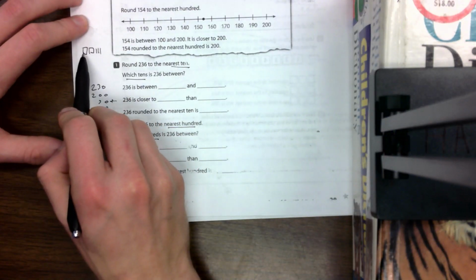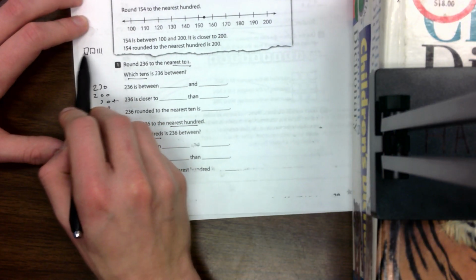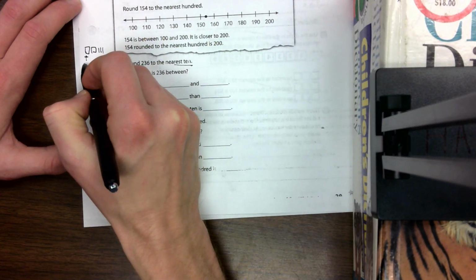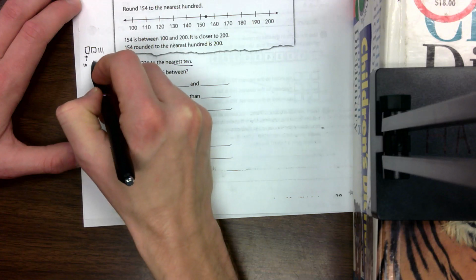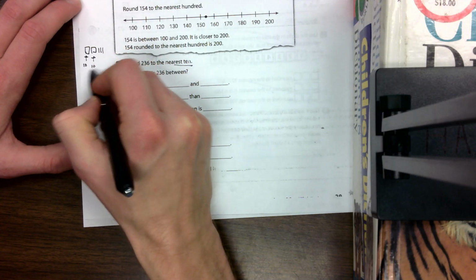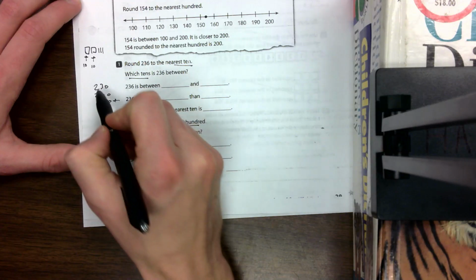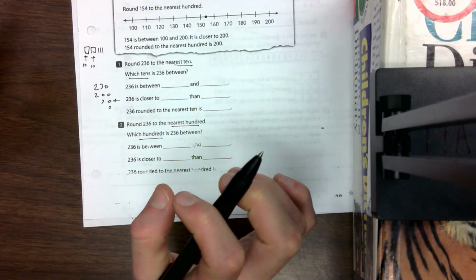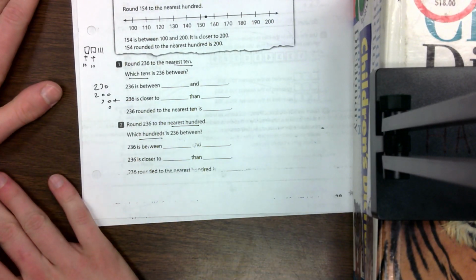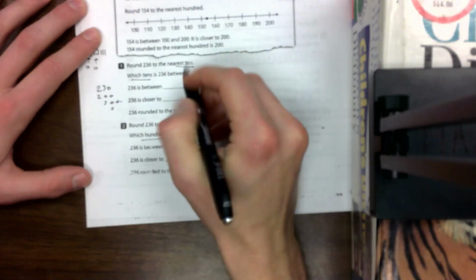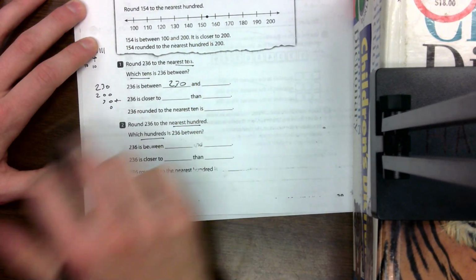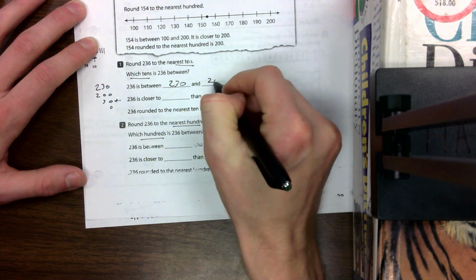Or you could take these hundreds and expand them into tens. And so then technically this would be 10 tens. And then this is 10 more tens, so that's 20 tens, plus 3 tens. You have 23 tens that make up 230. It's a whole lot of words to say. Basically, they should know that 236 is between 230 and 240.